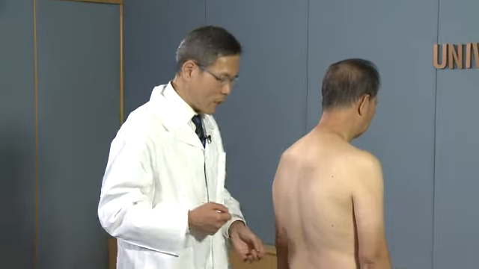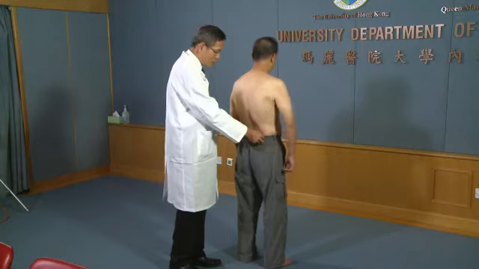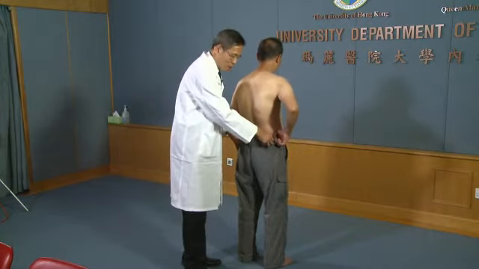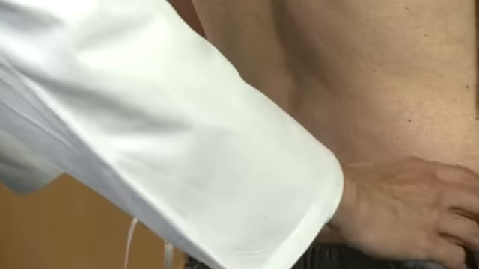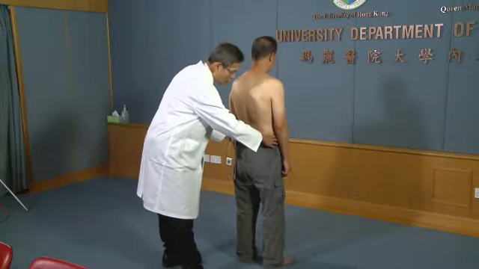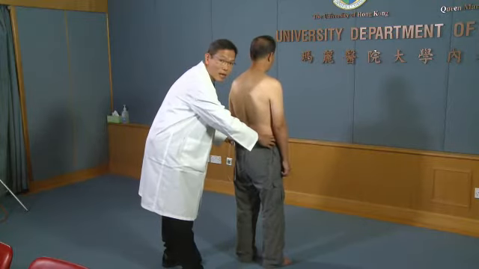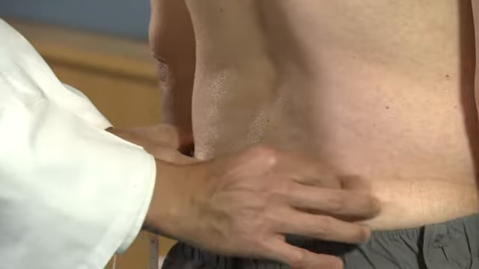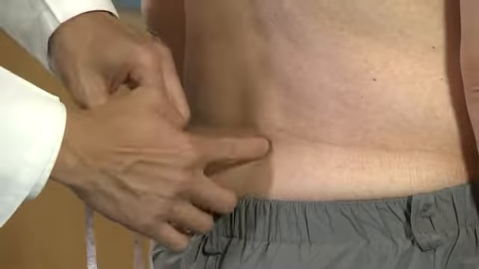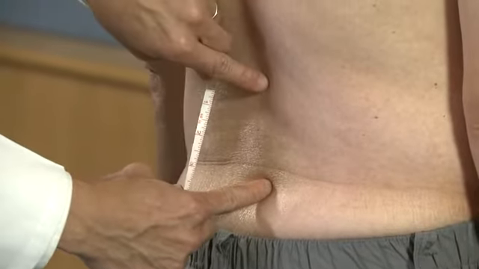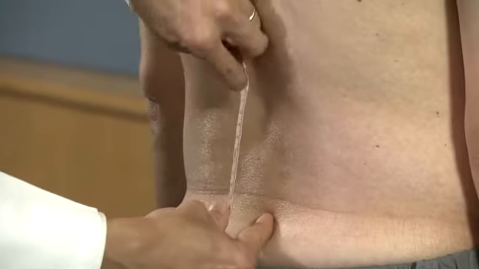A more accurate way of detecting lumbar spine flexion is to perform this so-called Schober's test. With the Schober's test, we need to first identify our landmark, which is the posterior, superior iliac spine on both sides. Having defined this, we will mark somewhere in the middle, and then from there we will draw a line which is 10 centimeters above that point.